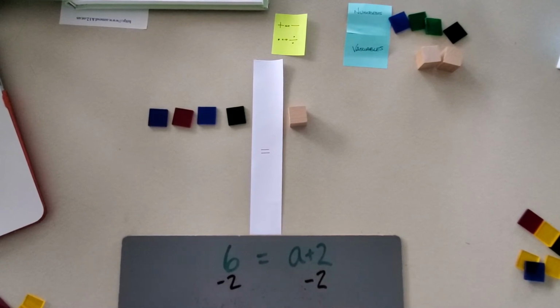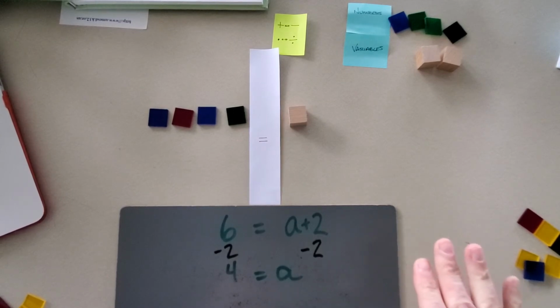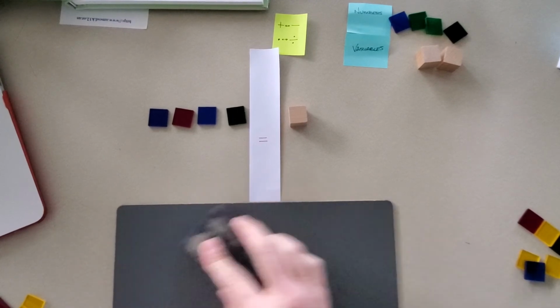We also took 2 away. So what we ended up with was 4 was equal to a. Okay? Whew. Life just got really complicated, but I promise, once you get this, it's going to be cake. And then we'll complicate it again. All right, let's do some more.